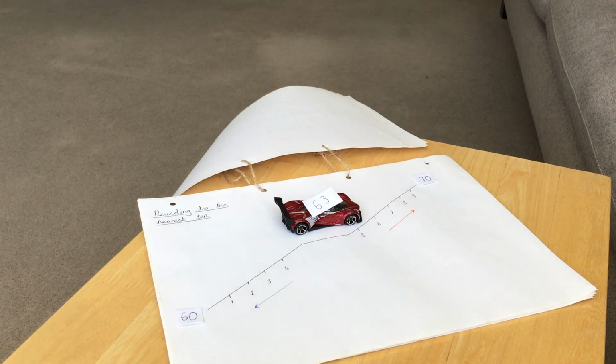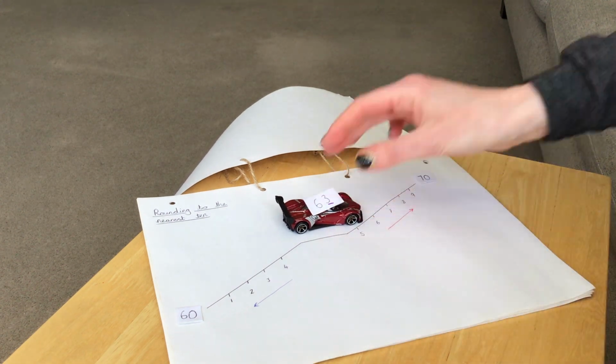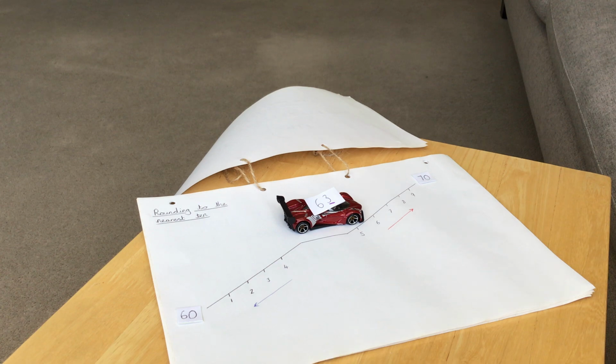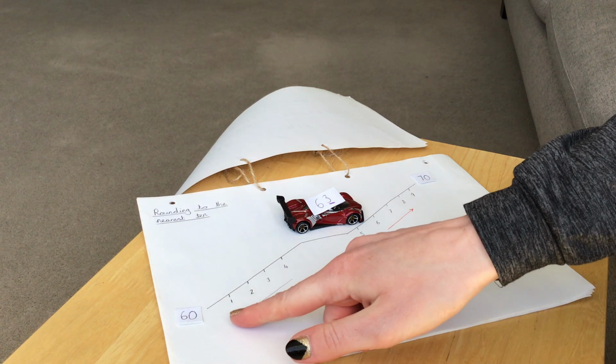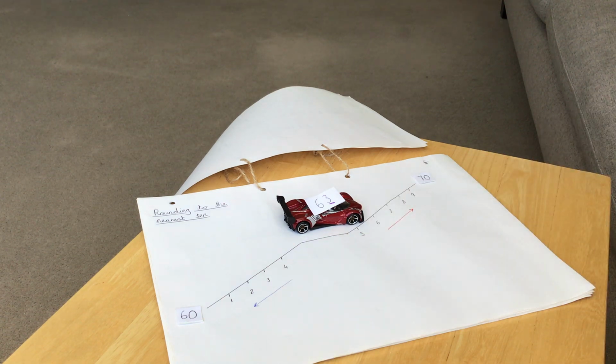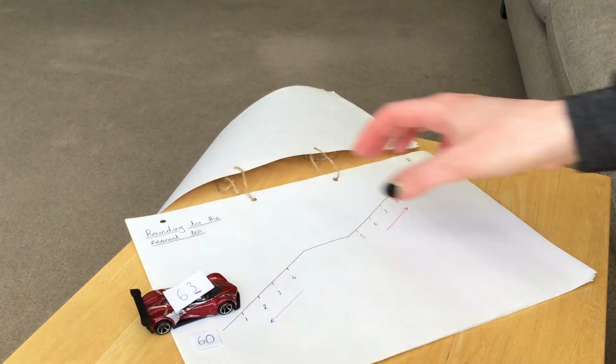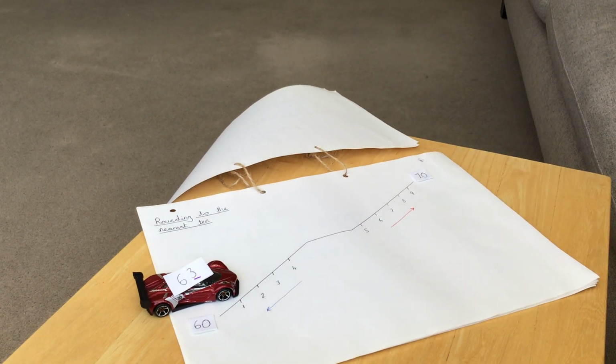Then we need to transfer our thinking to our ones column again. So this time we have 3 ones in our number. We'll have to look along our number line. Yes, we need to round down if we've got the number 63. 63 rounded to the nearest 10 is 60.